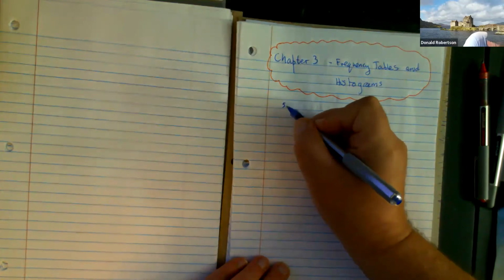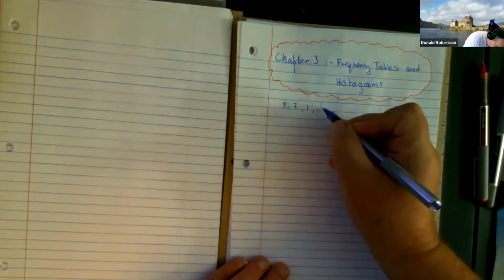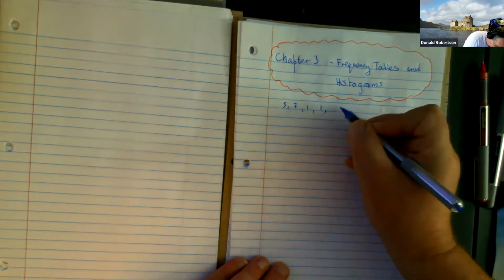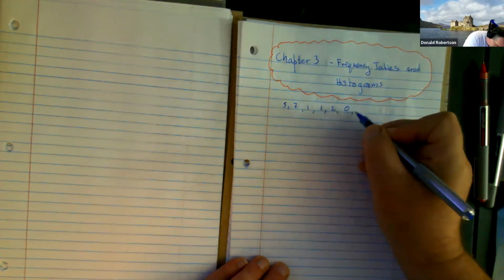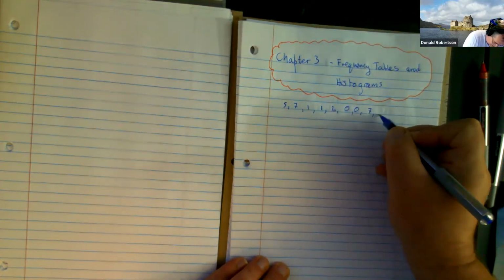If I just gave you a big list of numbers, I don't think you'd be able to see much. Let's suppose we collected data on how many children were in families. So we had 5, we had 7, we had 1. There was just 1 child in a family, 2 children, no children, 7, and so on.